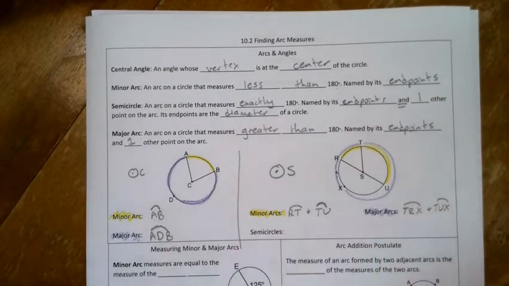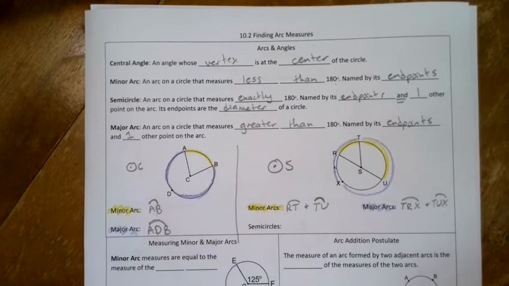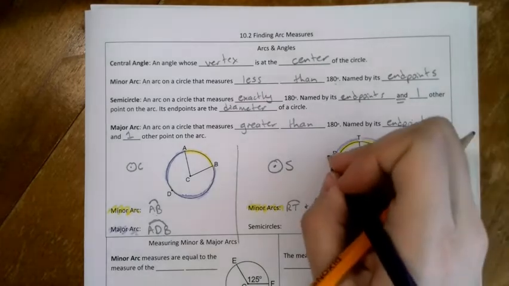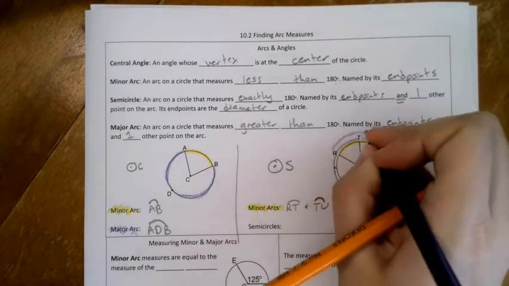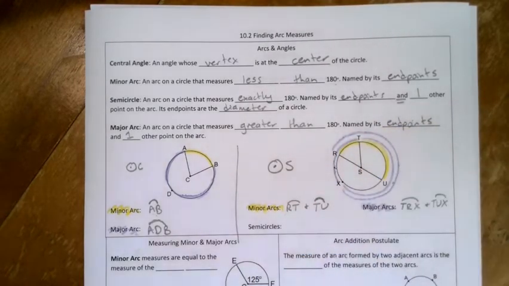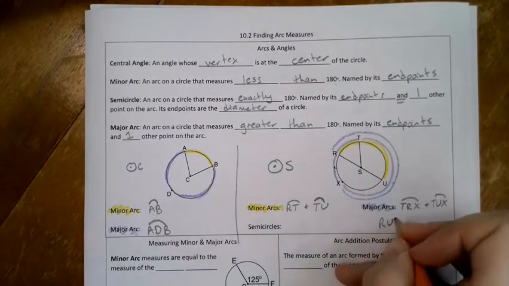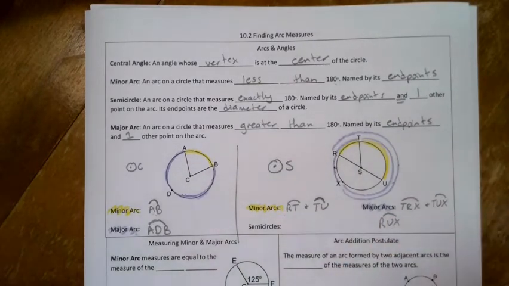Since we're not doing any formal proms, let's throw a tux into our life these days. We could even do arc RUX. That would be another one. We can name a couple more if we wanted to, but that's a good idea of some major arcs.